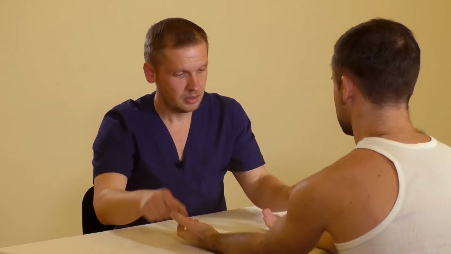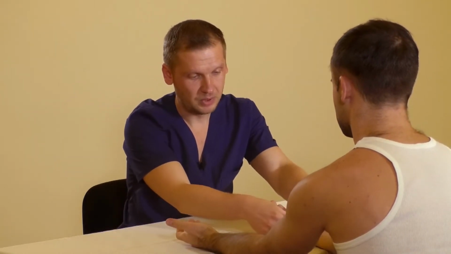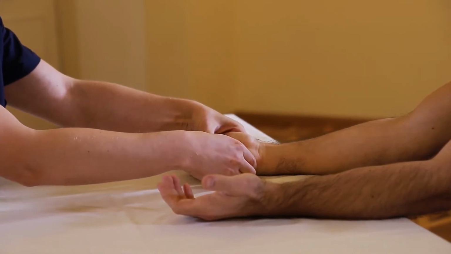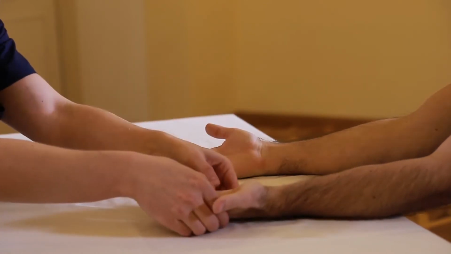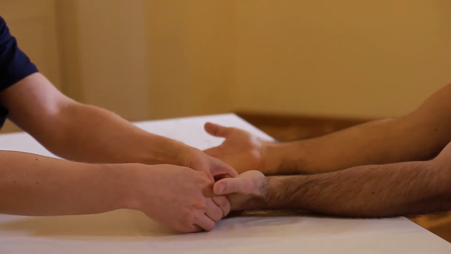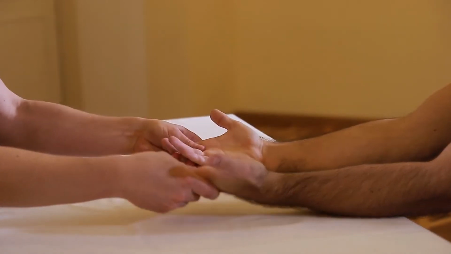Next, we turn to the palpation of the flexors. Simultaneously, we can check for the presence of tunnel syndromes. The most common of them is carpal tunnel syndrome, observed in rheumatoid arthritis and some systemic connective tissue diseases. After we complete the palpation, check the passive and active movements in the joint.